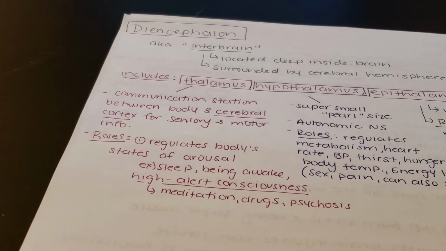So these are ways that you can be highly alert in your consciousness. So just being extra aware of yourself, pretty much. So those are the things that the thalamus does and the roles that it plays.